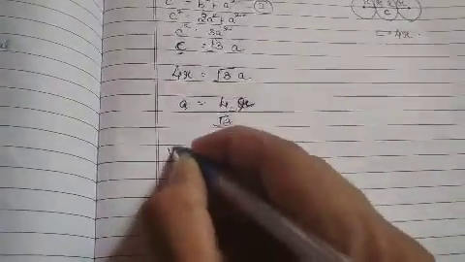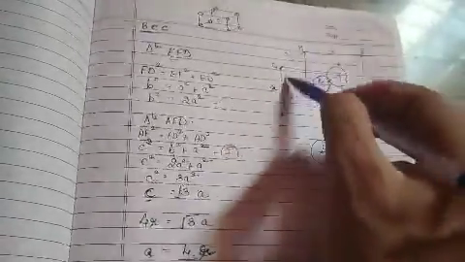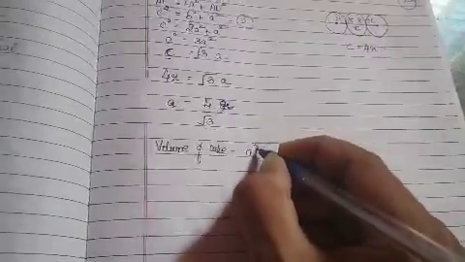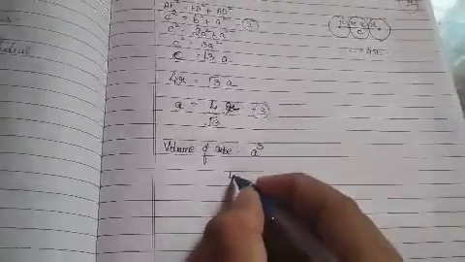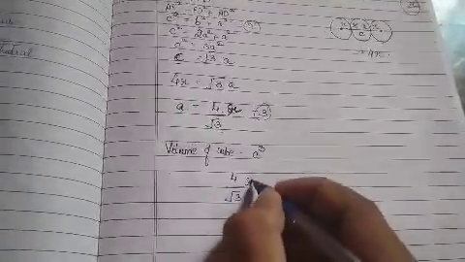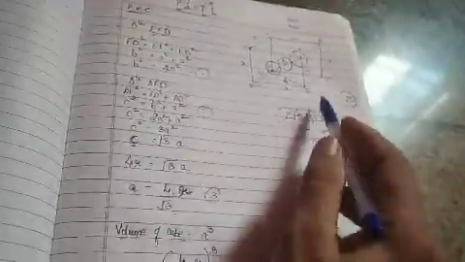Now the question arises: what is the volume of the cube? This is a unit cell. The volume of a unit cell will be equal to the volume of the cube itself, since it is a cube. What is the mathematical expression for the volume of a cube? It is A cube. So from this third equation, 4 by root 3 times R, the whole cube, will give you the volume of a cube, or the volume of a unit cell. This is our one unit cell, the body centered unit cell.